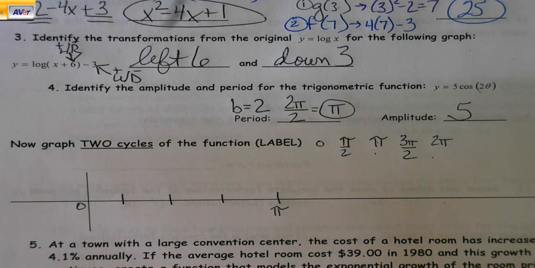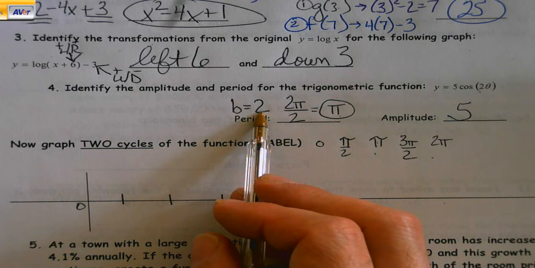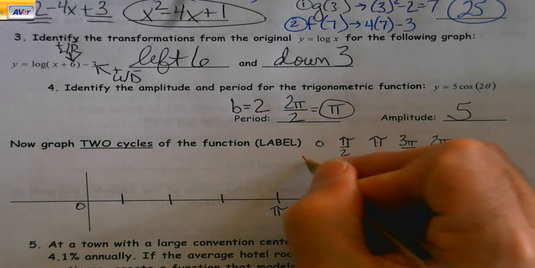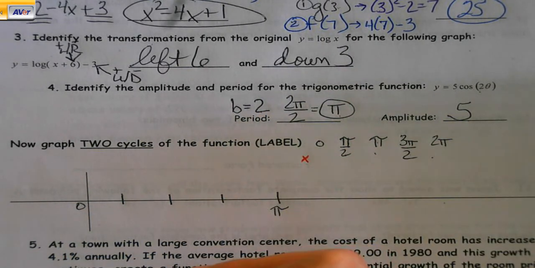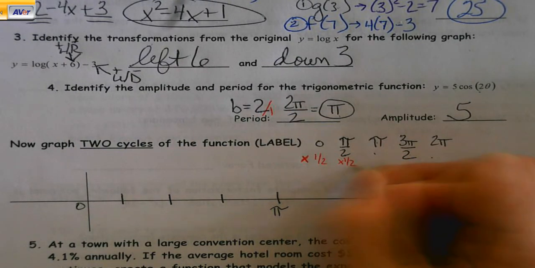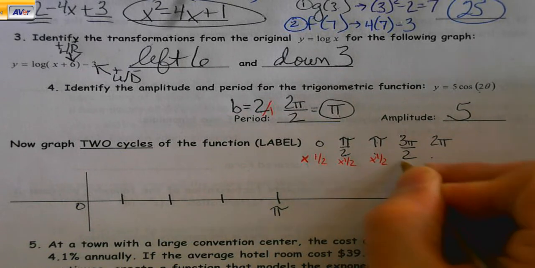So you're like, okay, what good did that do me? Well, now since I know my b value is 2, what I can do is, remember, we multiply by the flip, the inverse of b. So we're going to multiply all of these by 1/2.